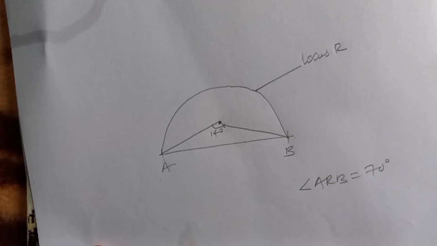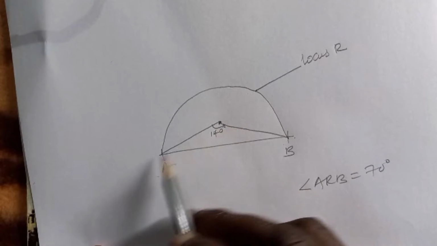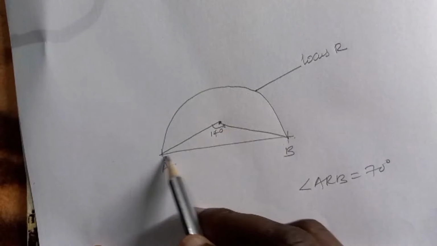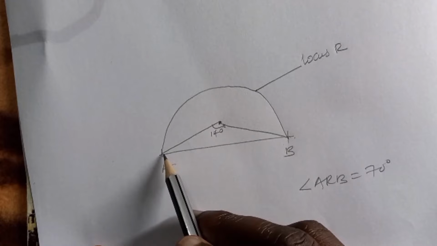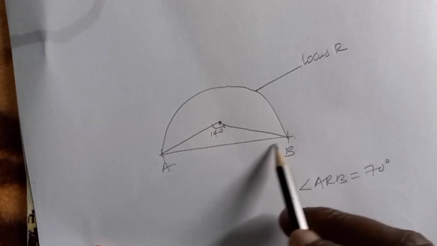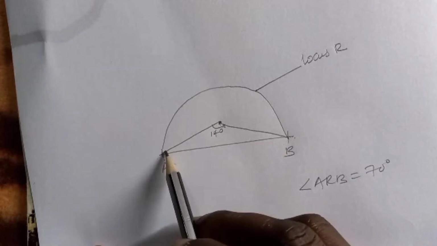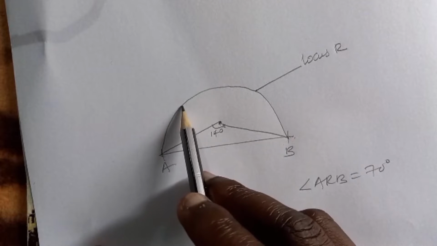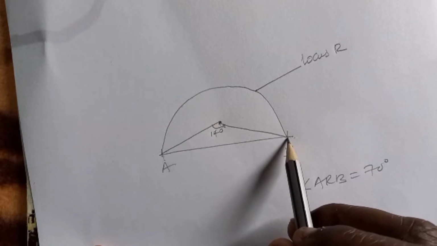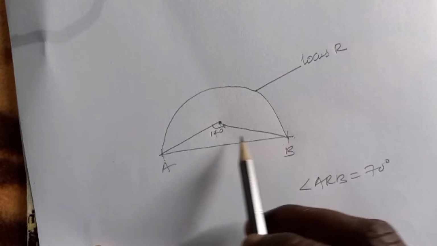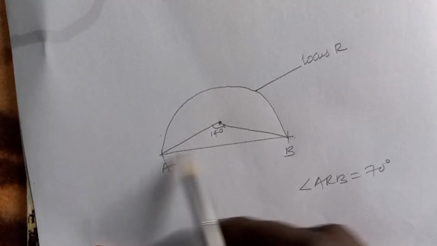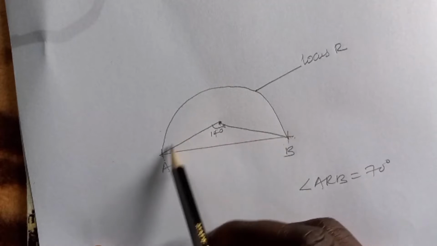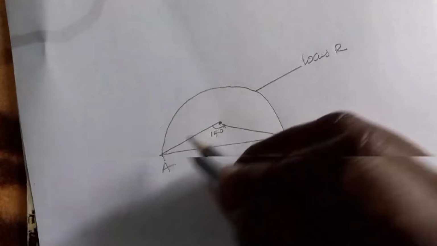You're using the property: the angle subtended at the center by a chord. So the chord here is AB. Any angle subtended at the center by this chord, the angle formed at the circumference should be half of that angle. Or in other words, the angle formed at the center by this chord should be twice the angle subtended at the circumference.